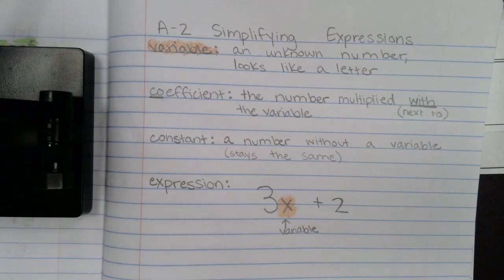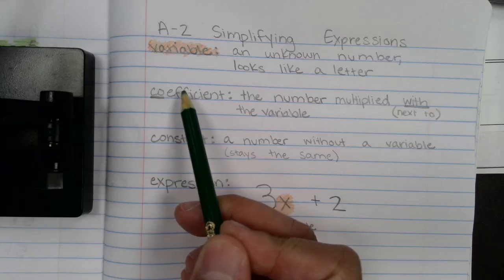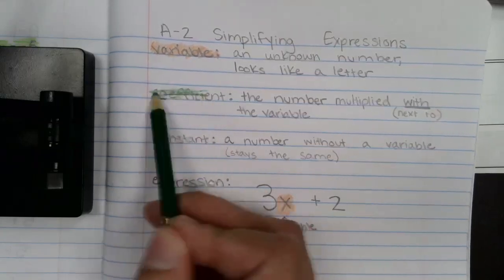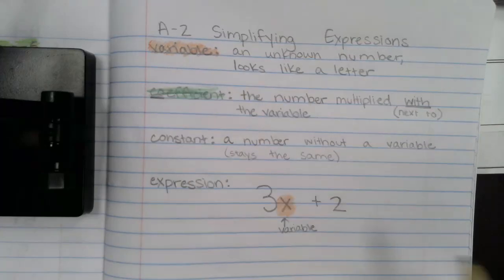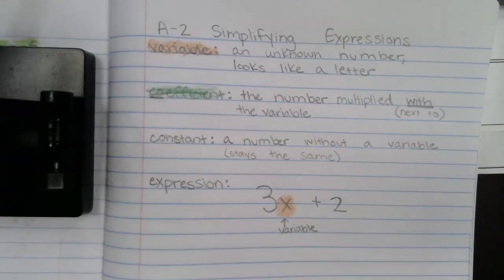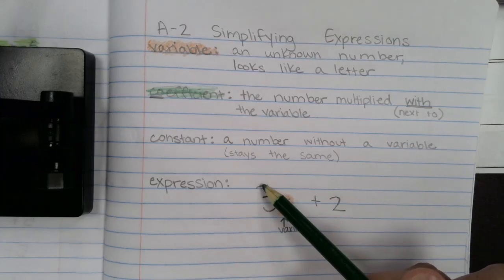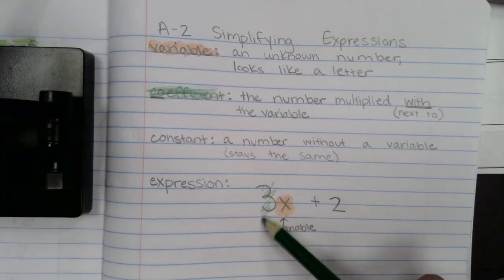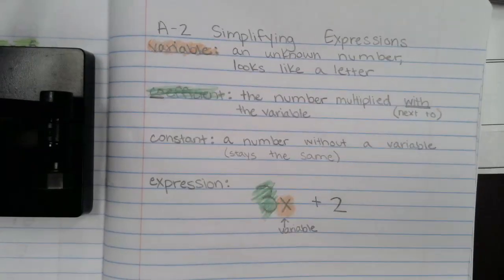Okay, we're going to label coefficient with green, or any color you like, honestly, as long as it's different from the first one. So coefficient is a number multiplied with the variable, which is x. So coefficient will be number 3, right? So we're looking at that number that's touching that x. It says that's being multiplied.